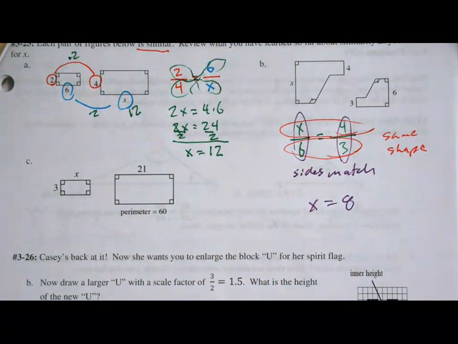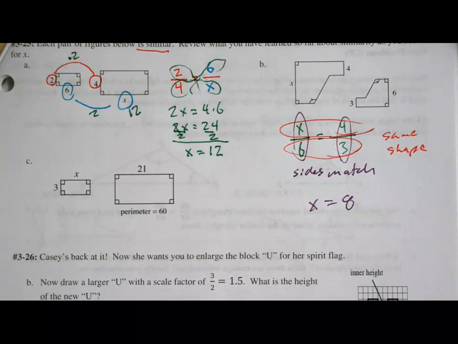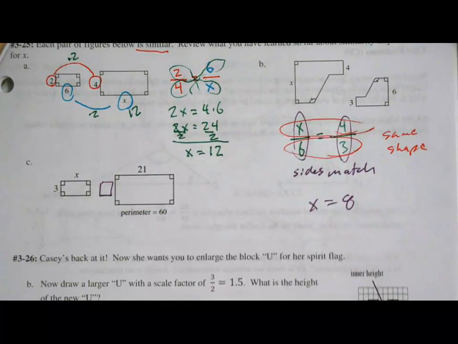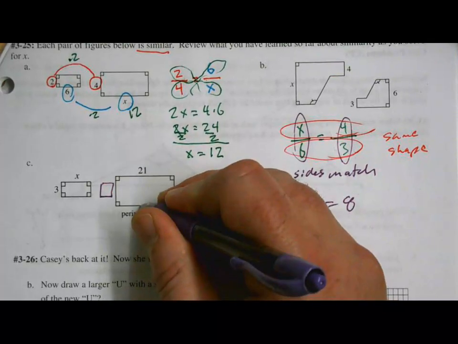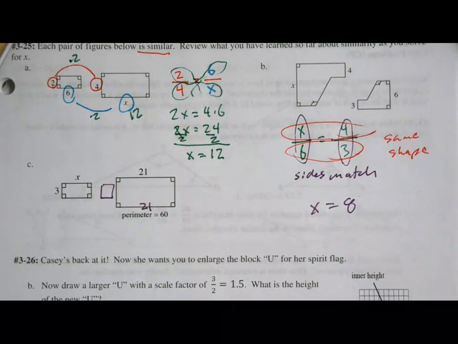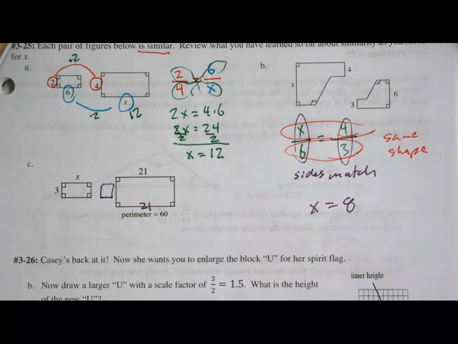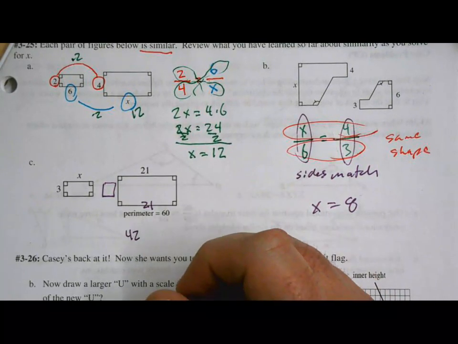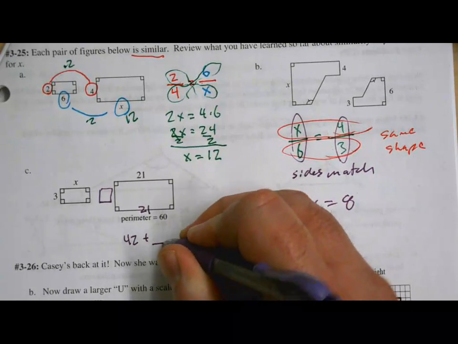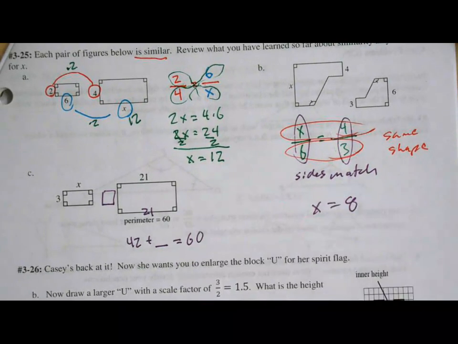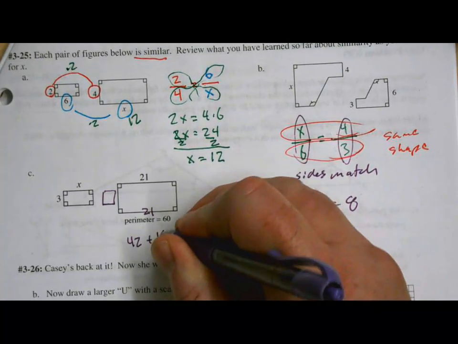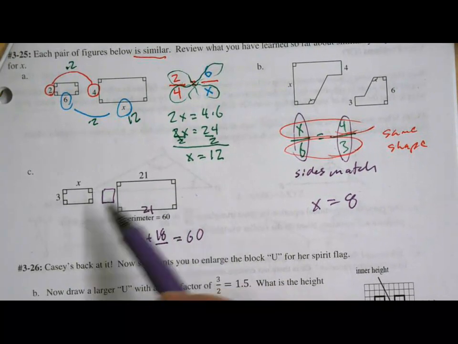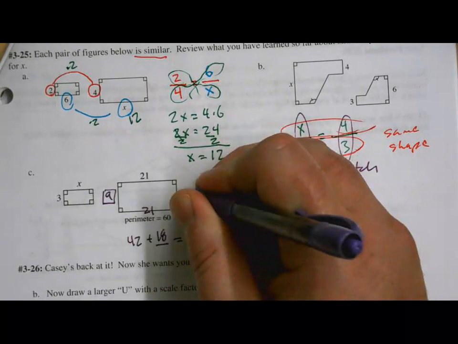This next one was tricky. They told us the perimeter was 60. If you know the perimeter is 60, you should be able to figure out what this side is. I know that rectangles have the same length on the top and bottom, so 21 and 21. That means I'm using up 42 out of my 60. How much more do I have left to add on to 42 to get 60? 18. But that 18 needs to split up into both of these two sides, so what's it going to be? 9 and 9. So this ends up being 9 and 9.